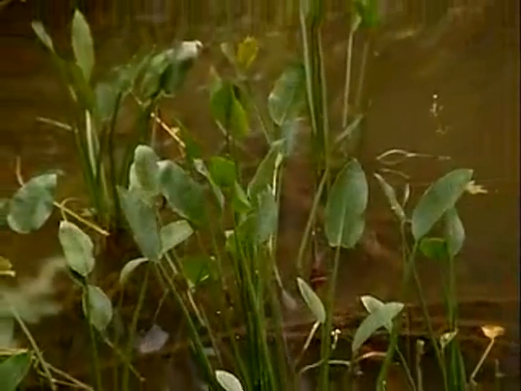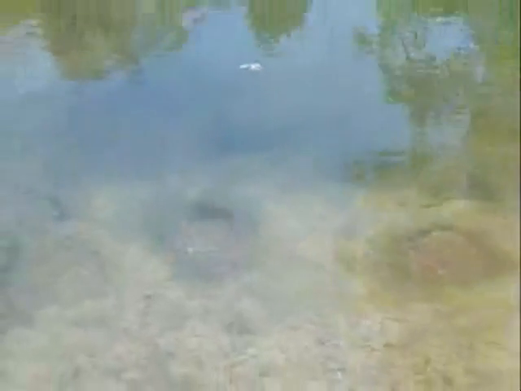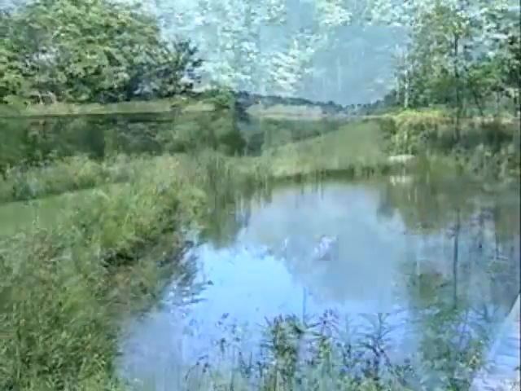Aquatic plants are a vital part of any healthy pond ecosystem. A pond with 20 to 30% of the bottom or surface covered with some type of aquatic vegetation is usually considered ideal. Pond owners interested in fishing or wildlife viewing might want slightly more vegetation, while ponds used for swimming or farm uses might want less.